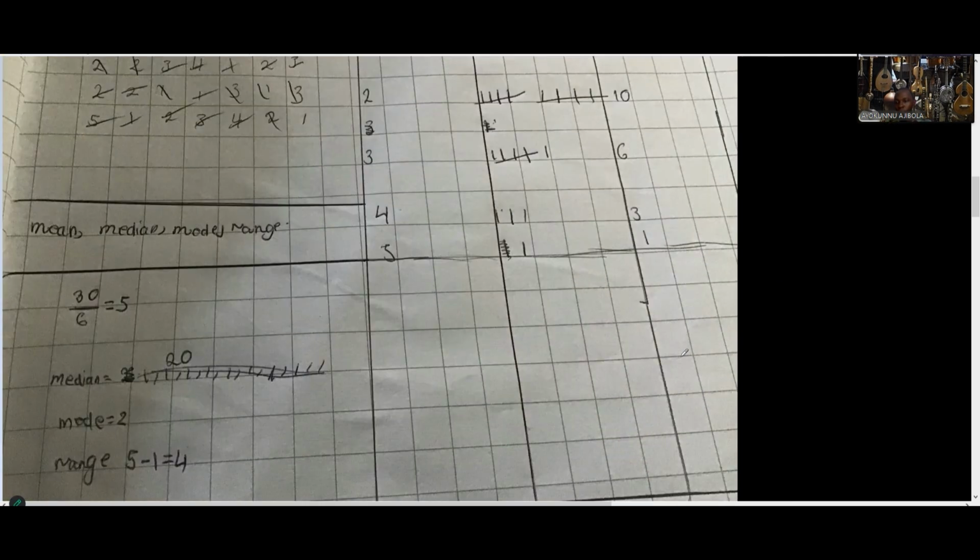So what did you get for your mean? You got 5, which I don't know where you got the 5 from. Then you said the median is what? And maybe you didn't understand what to do there. And you said the mode is 2, that's correct, and this one is correct.